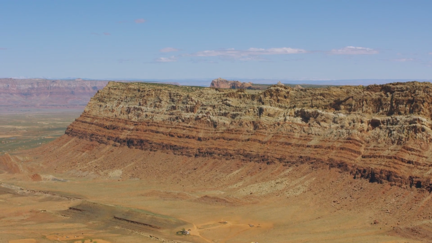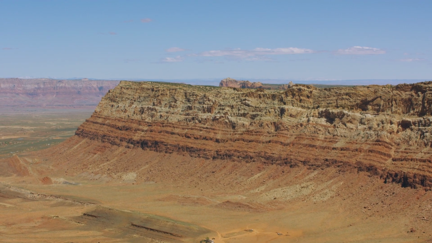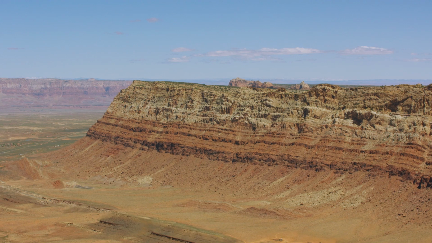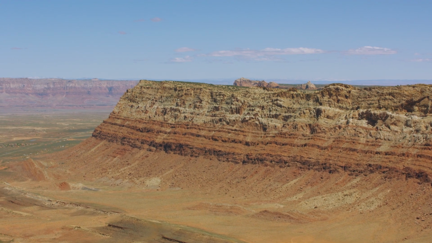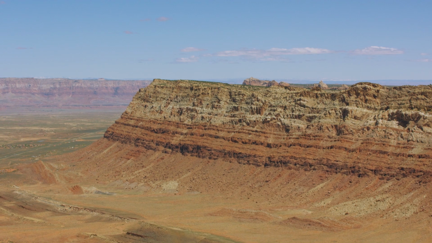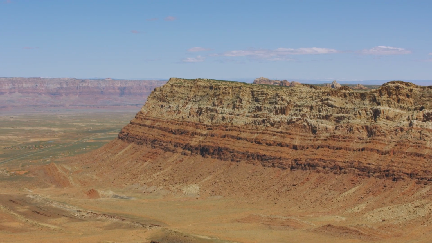Finally, beginning just 5 to 6 million years ago, the Colorado River began to carve its way downward. Further erosion by tributary streams led to the canyon's widening. Still today, these forces of nature are at work, slowly deepening and widening the Grand Canyon.